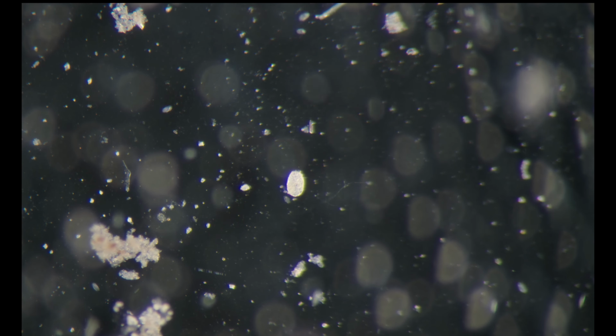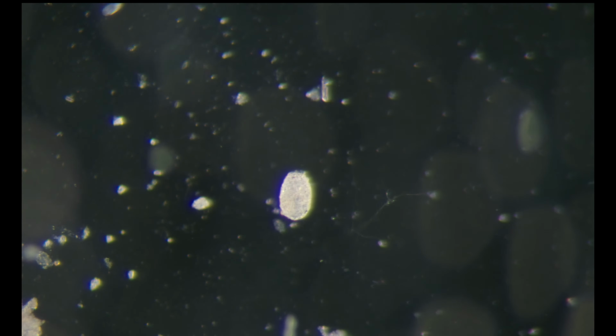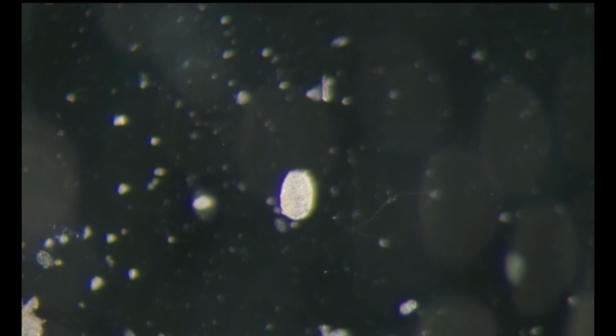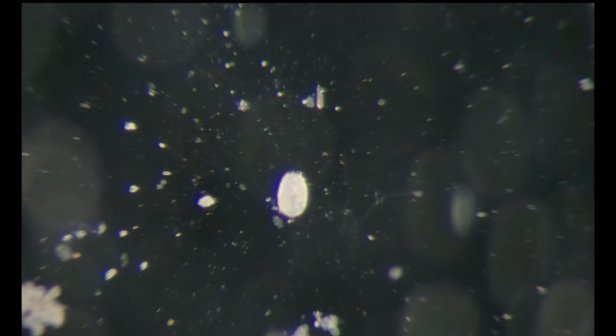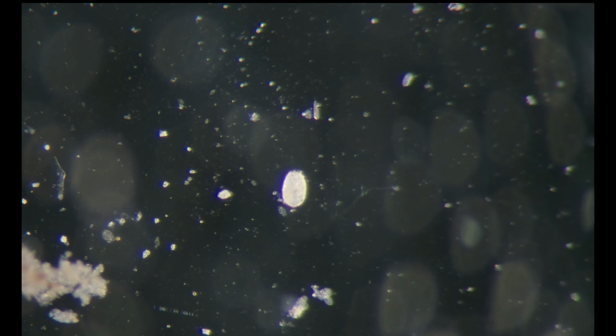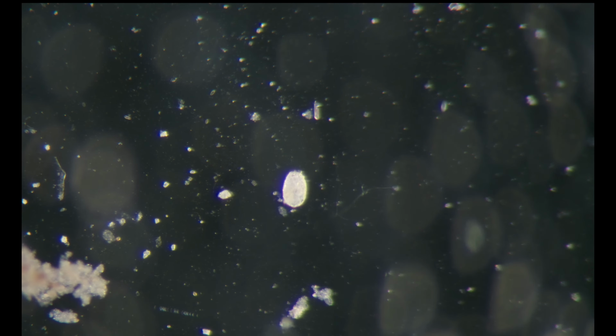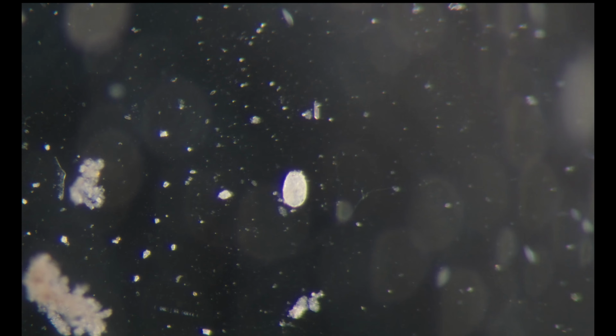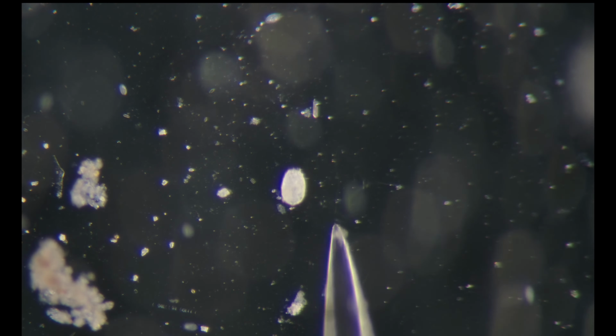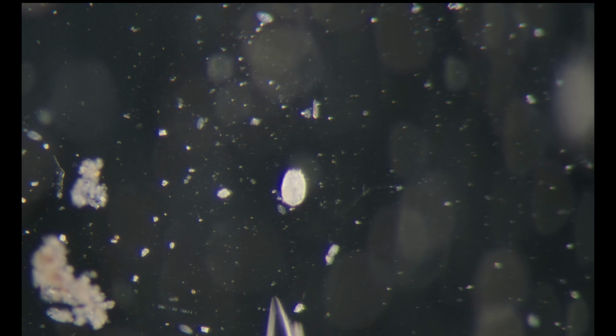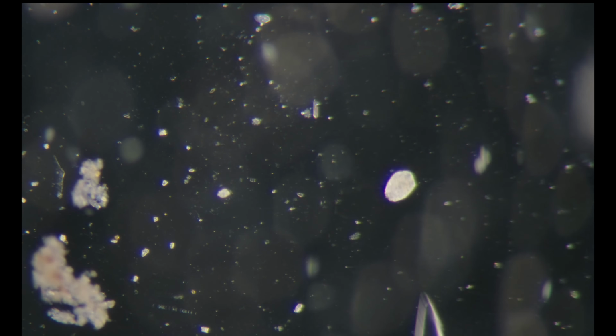here we can see a testate amoeba, and if it was live I could easily see its pseudopodia with the dark field. Let's clean a bit, and with the needle I can easily manipulate it.